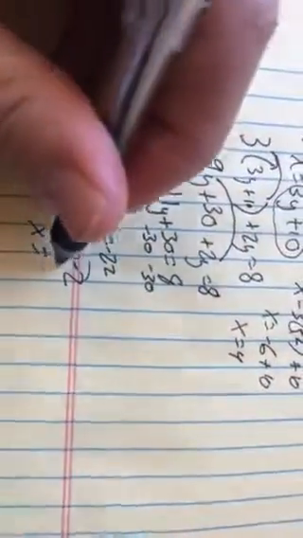So I can write my answer this way: y equals negative 2, x equals 4. Or I can also write it as the ordered pair. Remember, x comes first, y comes second. Those are both good ways to talk about that answer.